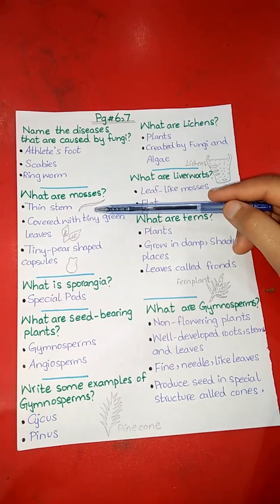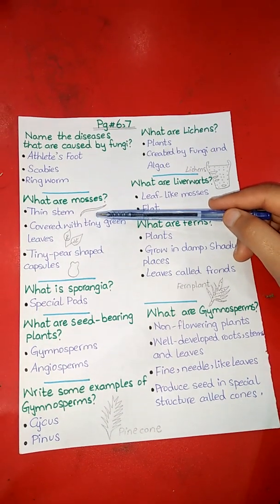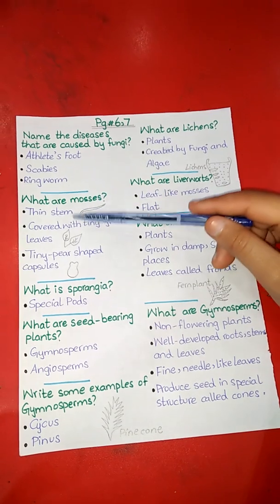Now come to the next question. What are mosses? Mosses are thin stems.